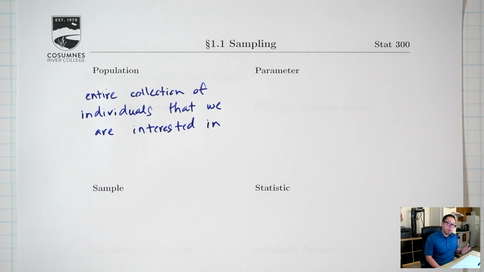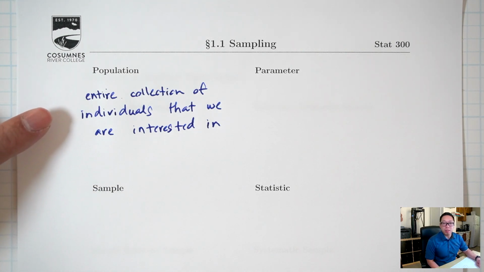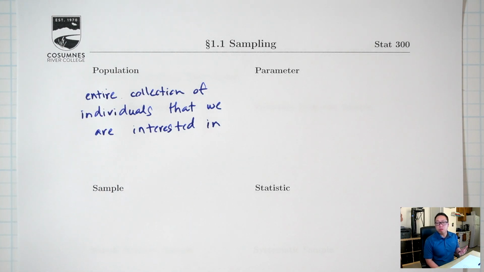Okay. Now, the big problem in statistics is I can't just go and ask everybody in Sacramento whether they have a PlayStation 5. Right? I don't have the means, the money, the time to go and contact everybody in Sacramento. There's just too many people. So instead of asking everybody in Sacramento, I'm going to ask a smaller sub-collection. And that smaller sub-collection is called a sample.